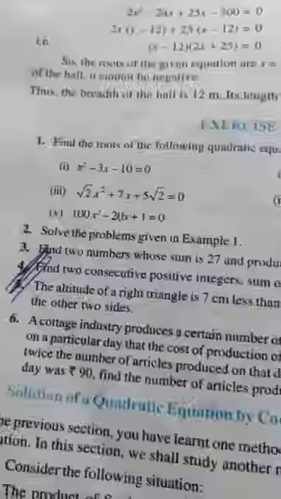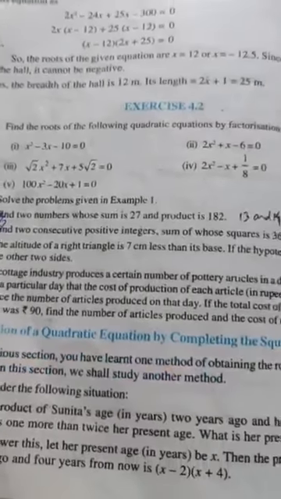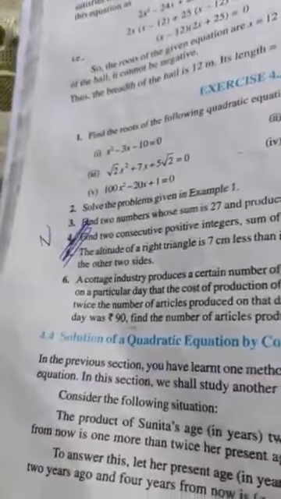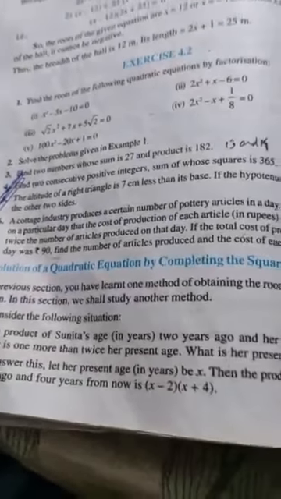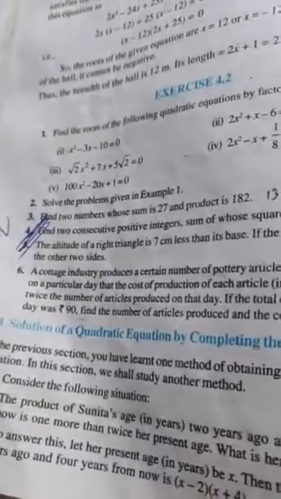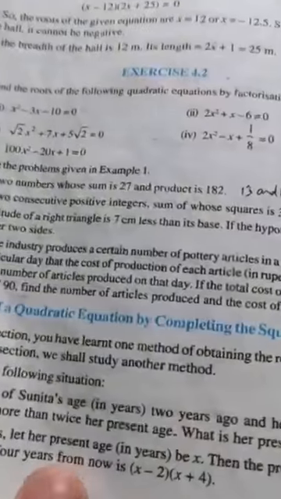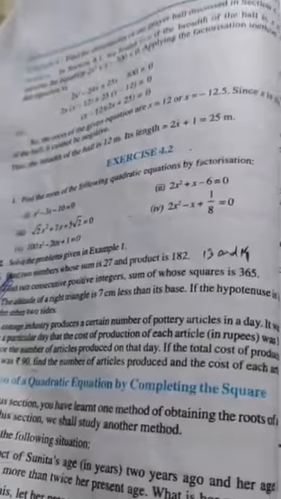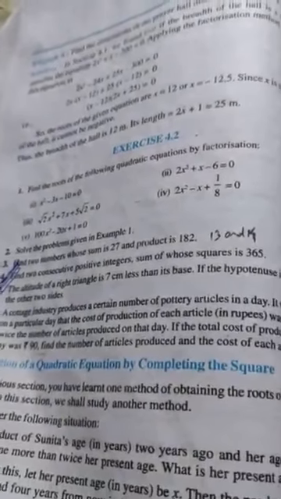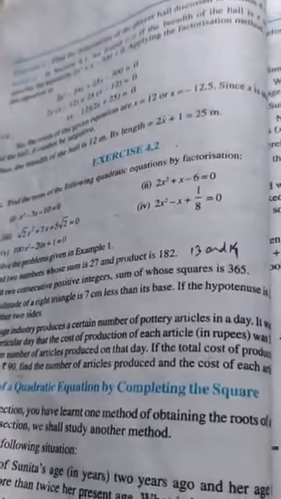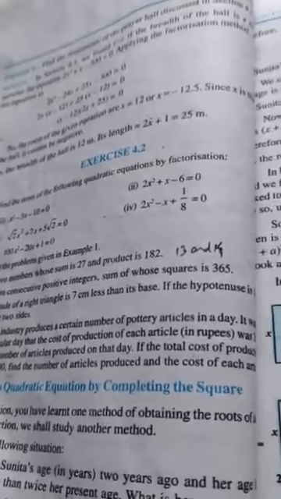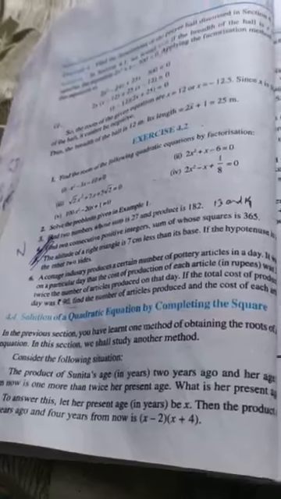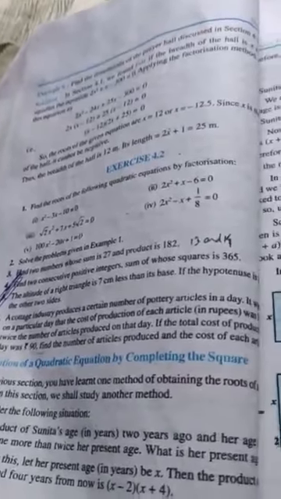So try understanding this. Now in question number 5, the altitude of a right triangle is 7 cm less than the base. If the hypotenuse is 13 cm, find the other two sides. Okay. The altitude of a right triangle is 7 cm less than its base. So altitude is 7 cm less than its base. That means, according to question, we already know what base is. What base is? Look, we can get the value of altitude only when we know the value of base. So how will we proceed?